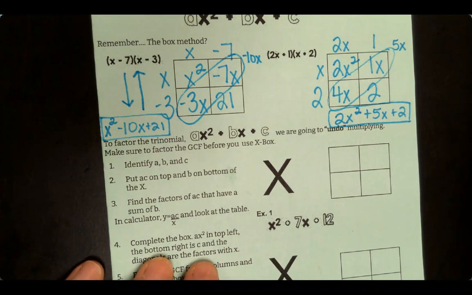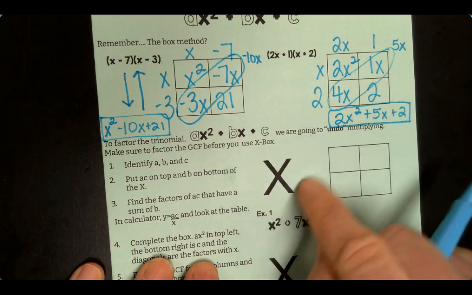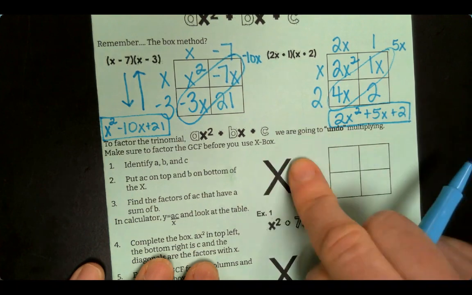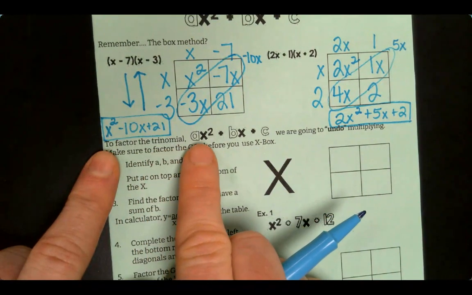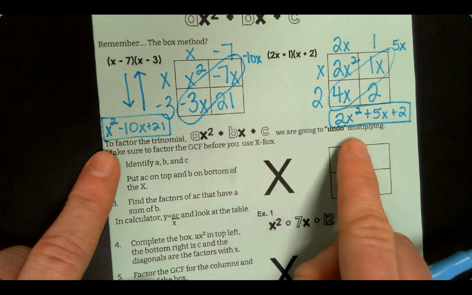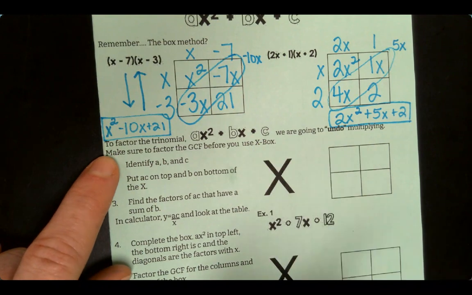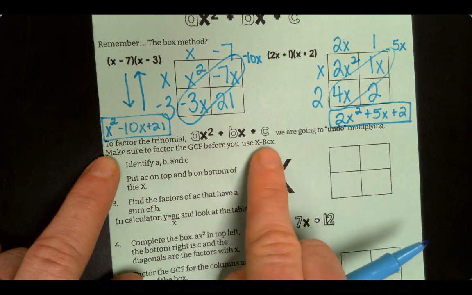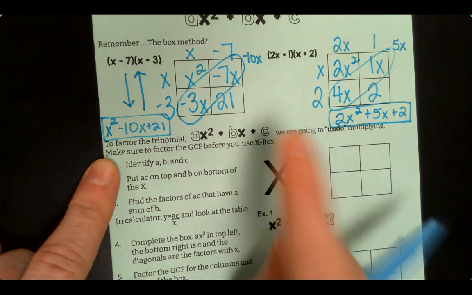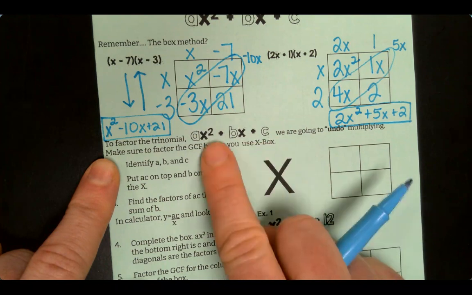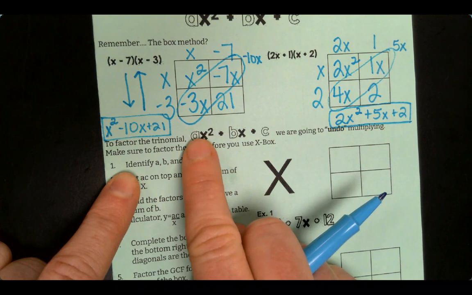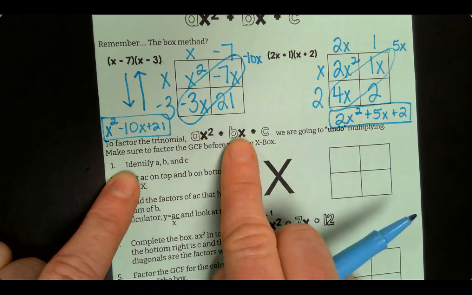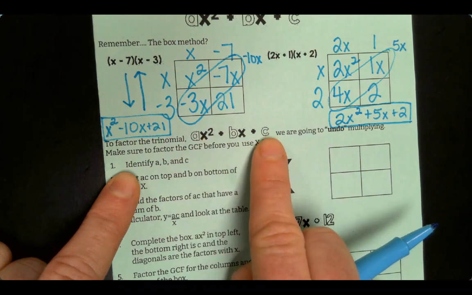So the way we factor is using the X box. So remember X games? This is the same thing. We're going to do the X game and then do the box. So to factor trinomial ax squared plus bx plus c, we're going to undo multiplying. Make sure to factor the GCF before you use the X box. So you make sure that nothing is in common with your trinomial. You're going to identify A, B, and C. A is the number in front of x squared, B is the number in front of x, and C is the number that's the constant.